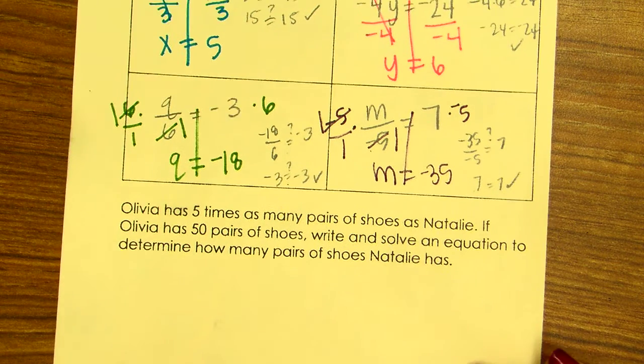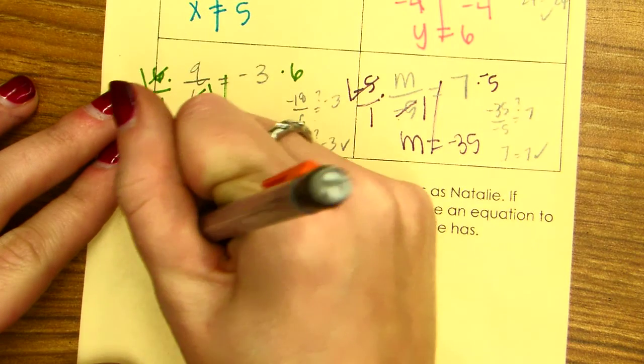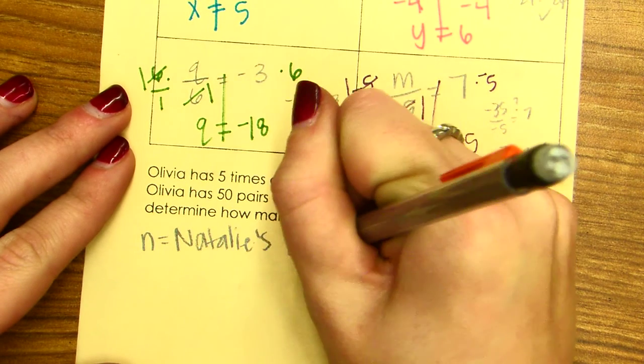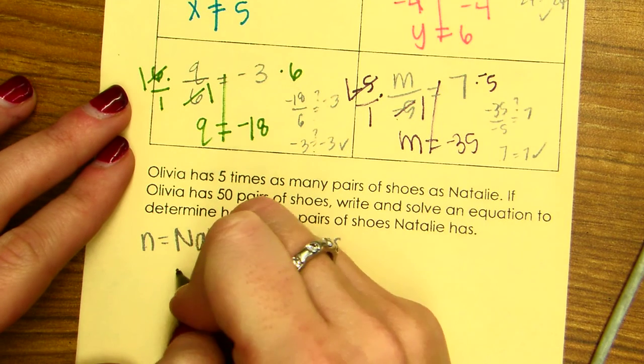Let's do our story problem. Olivia has 5 times as many pairs of shoes as Natalie. If Olivia has 50 pairs of shoes, write and solve an equation to determine how many pairs of shoes Natalie has. So we have to define our variable first. I'm going to do n for Natalie's shoes. That's what we're trying to find. And Olivia has 5 times as many shoes as Natalie, so I'm going to do 5 times n.